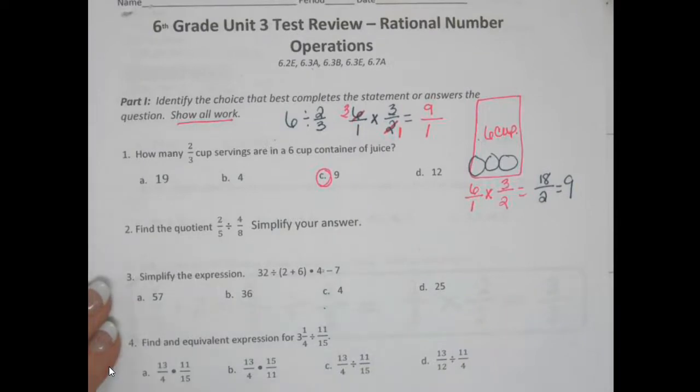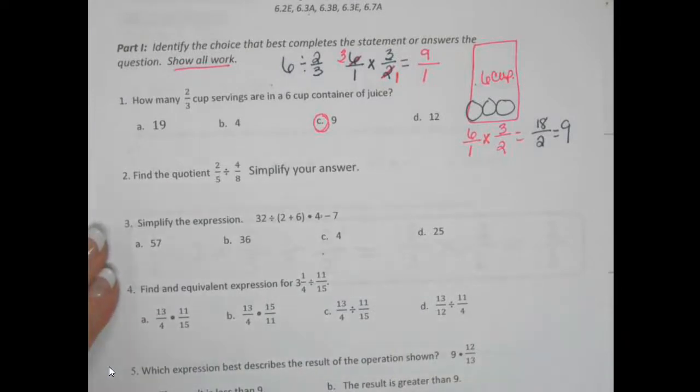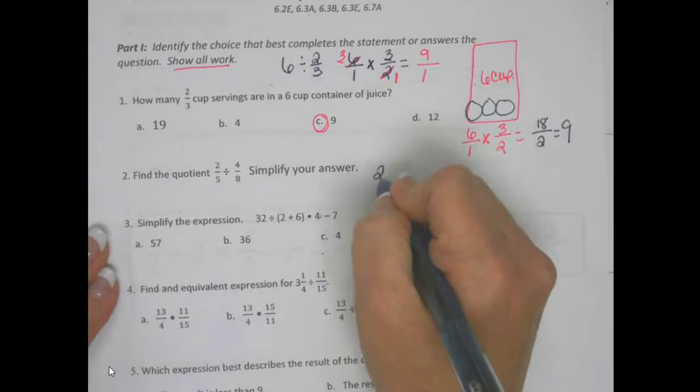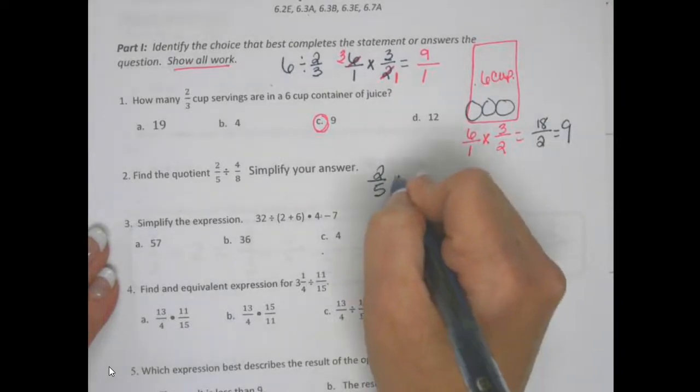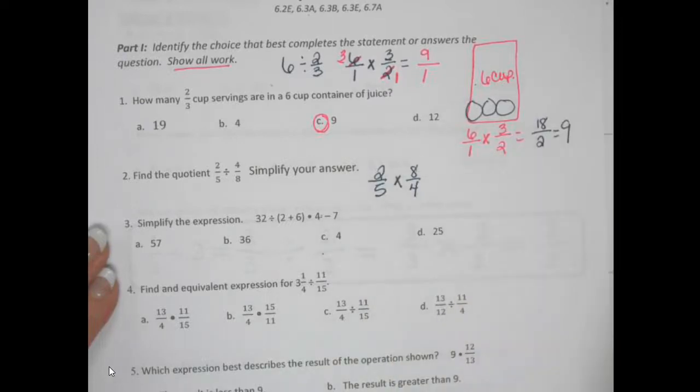Number 2, find the quotient. 2/5 divided by 4/8. 2/5 times 8 over 4. I am multiplying by the reciprocal.